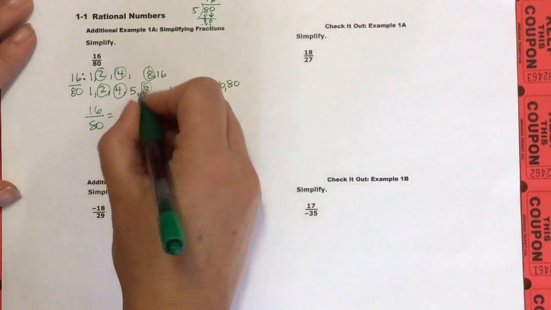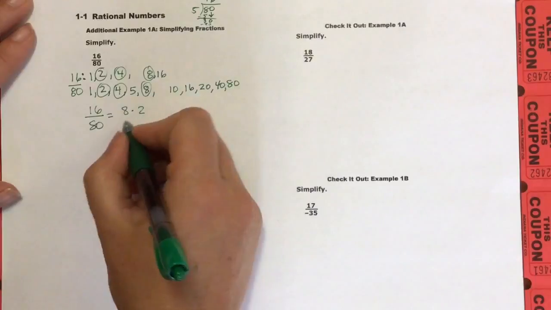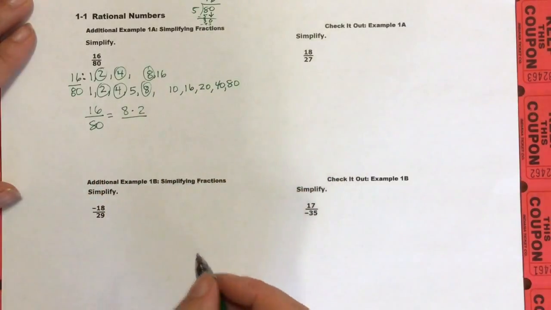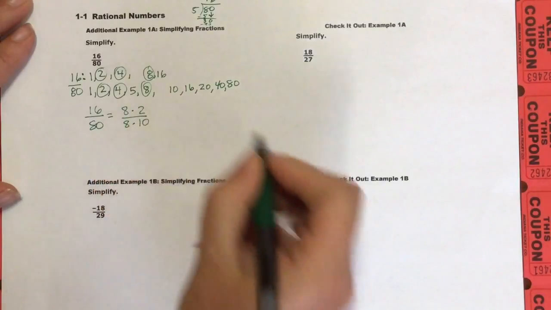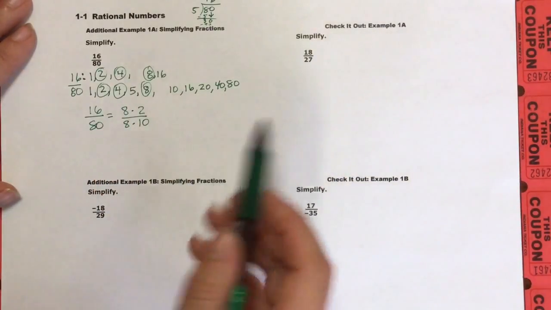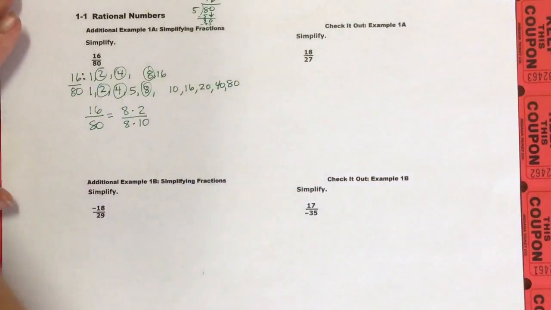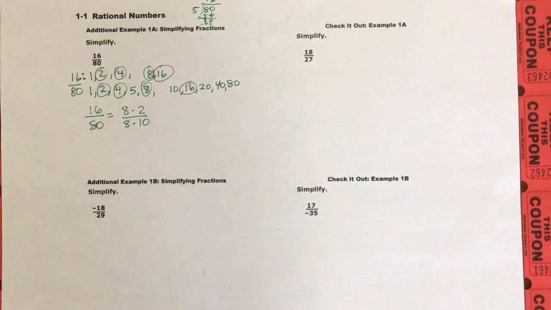So I'm going to write it as 8 times 2. 16 is the same thing as 8 times 2, right? And then 80 is the same thing as 8 times 10. Oh my goodness, you guys are probably like, oh, Joy, what are you doing? There's a bigger one. And it's 16. Here, that's the bigger one. How did I miss that? You are correct. Well, we will do it this way, and then we'll do it a second way because I totally missed that. But we're going to keep going on with this.